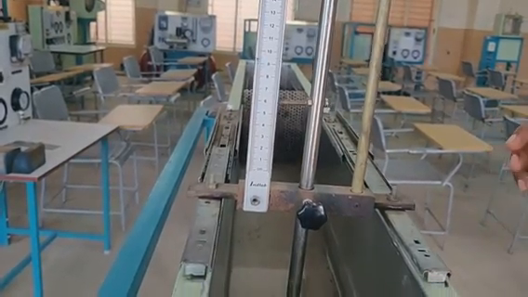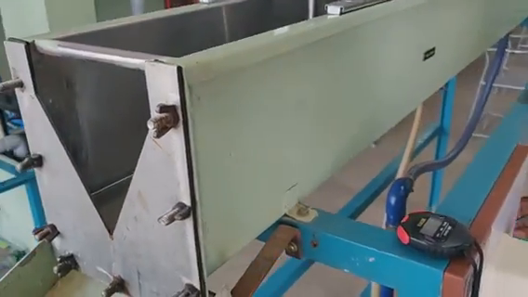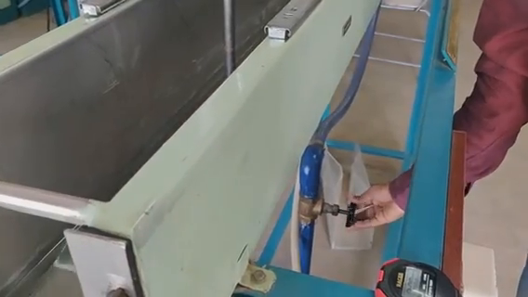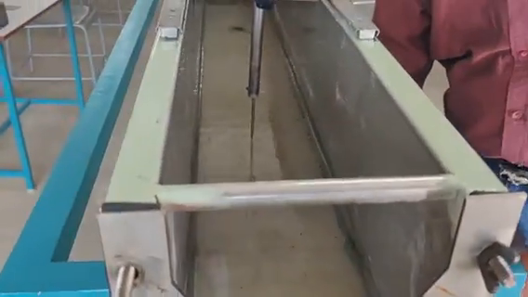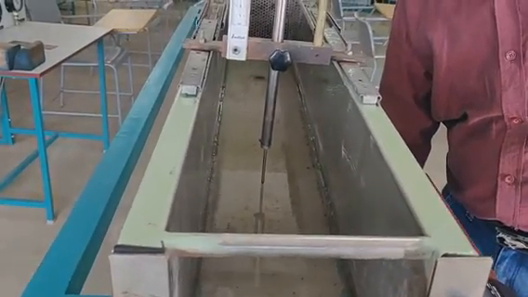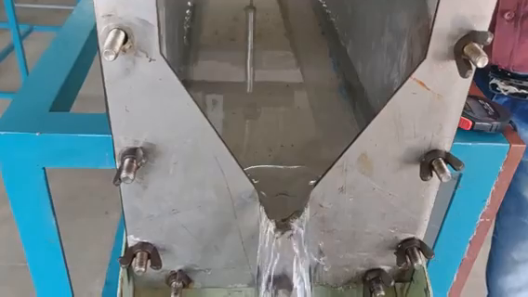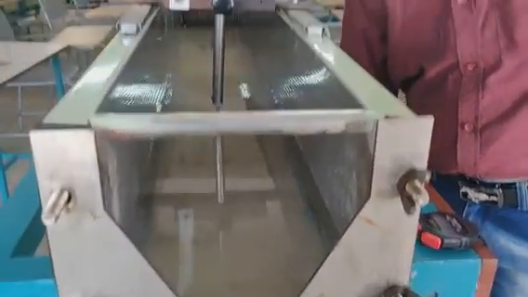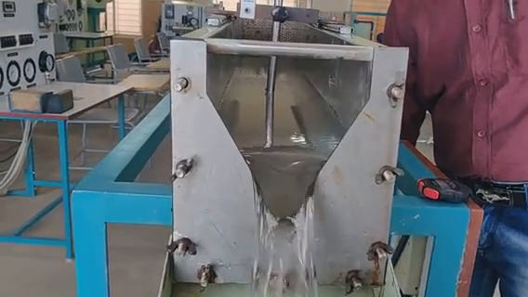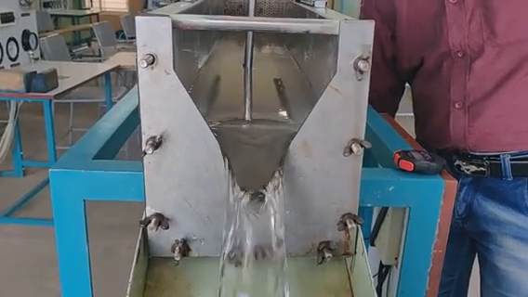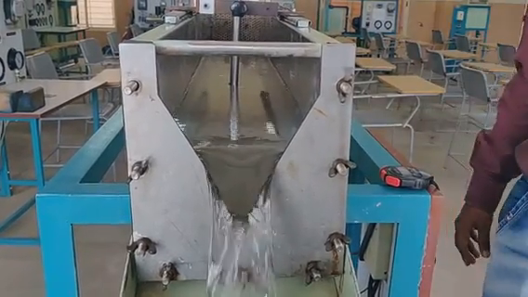After that we have to set the flow. Now adjust the flow and switch on the setting.